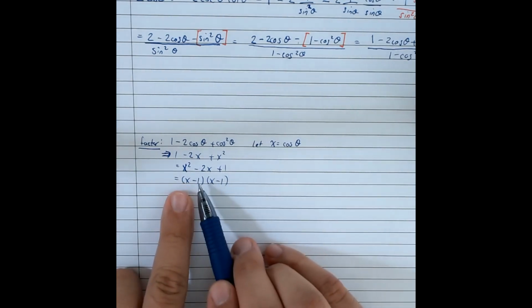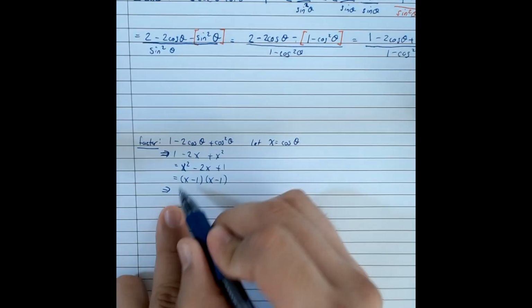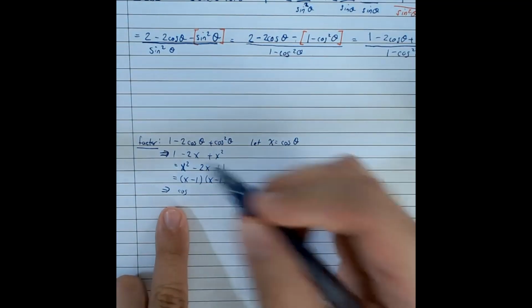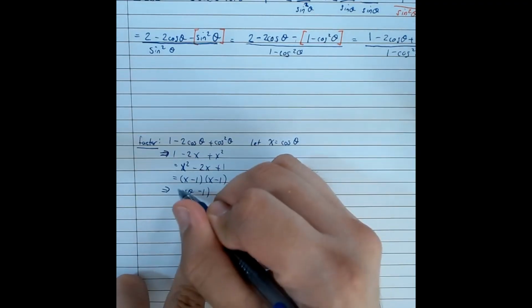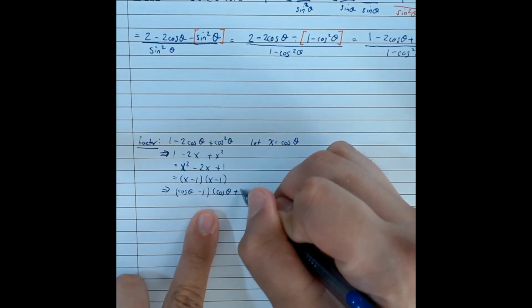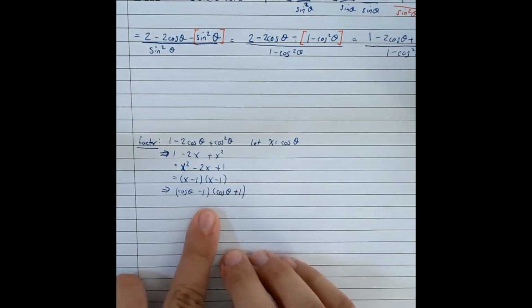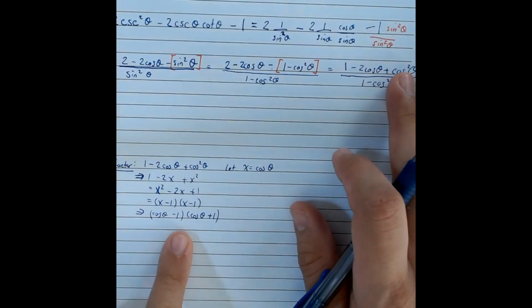But now, since x is equal to the cosine of theta, I can bring this back and write this as cosine of theta minus 1 times cosine of theta minus 1. Just like that. So this is the factorization of my expression here.